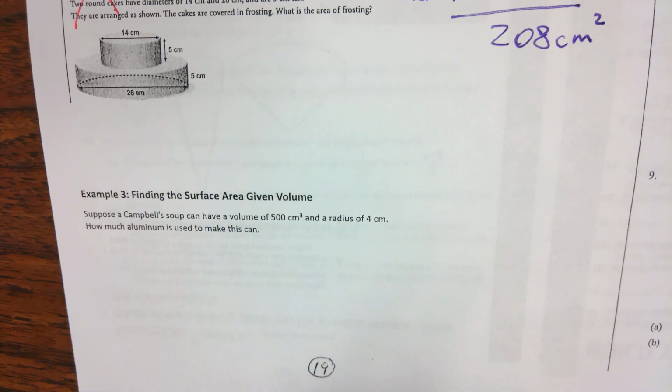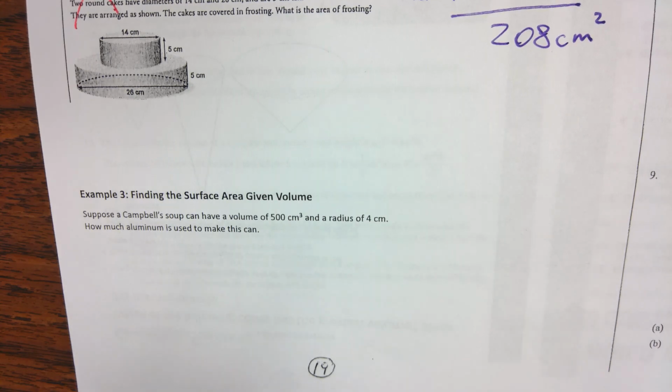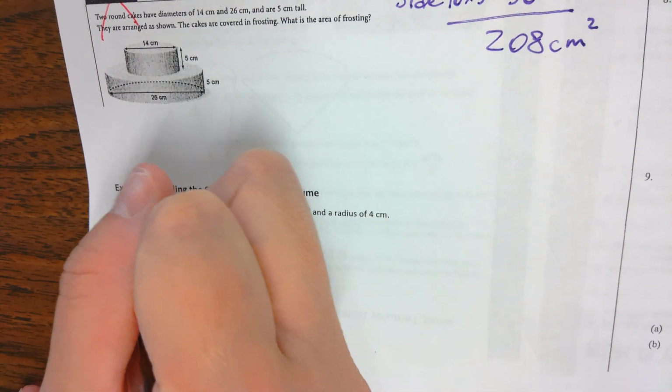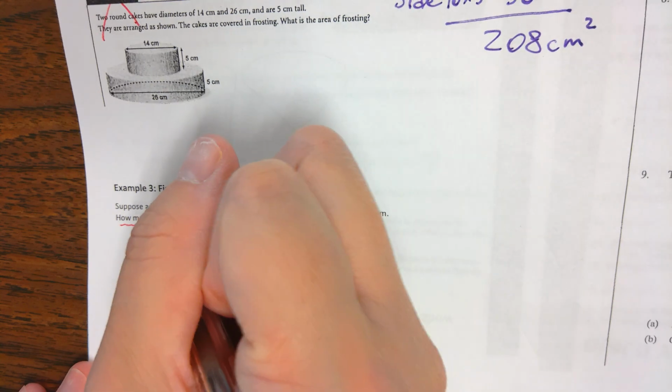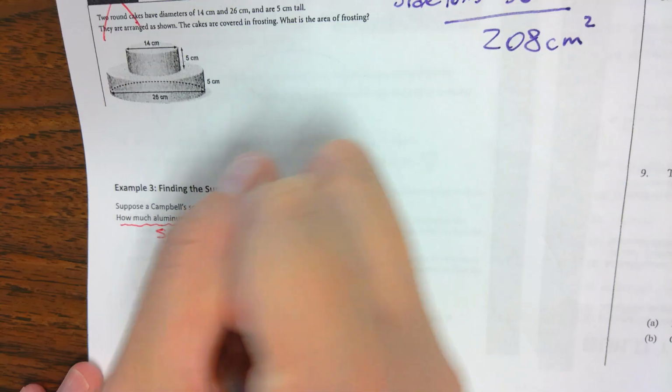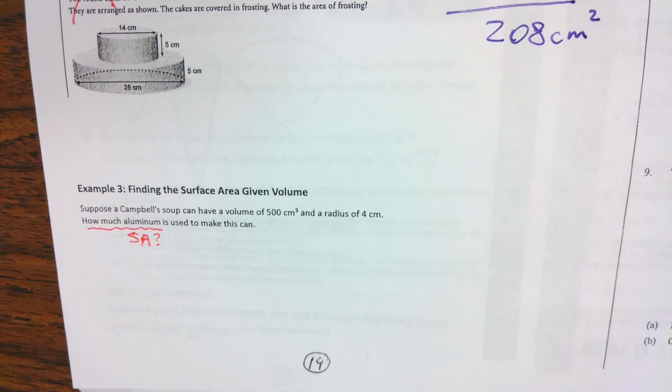Okay, example 3, finding the surface area given the volume. So suppose you have a Campbell's soup can that has a volume of 500 centimeter cube and a radius of 4 centimeter. How much aluminum is used to make this can? Okay, so yesterday we talked about how to convert a 3D shape into a word problem. So when I ask how much aluminum, what am I asking? Yep, surface area. So basically, I want to find the surface area. It's a can of soup. What shape are we talking about? A can of soup. Cylinder.